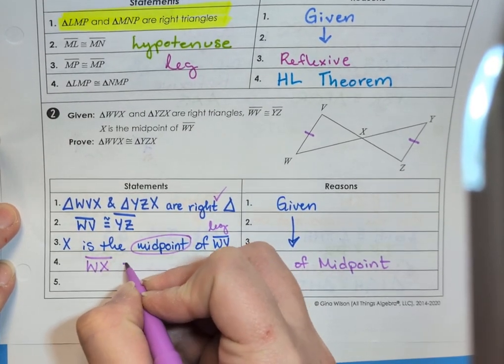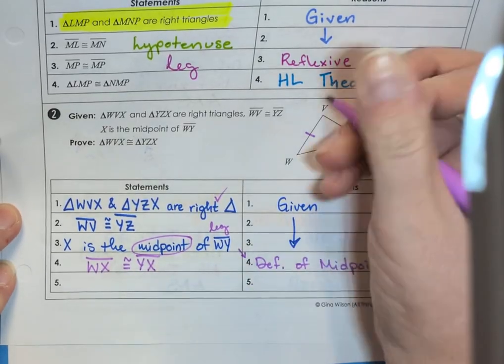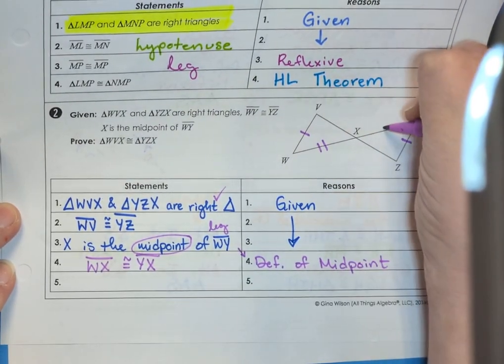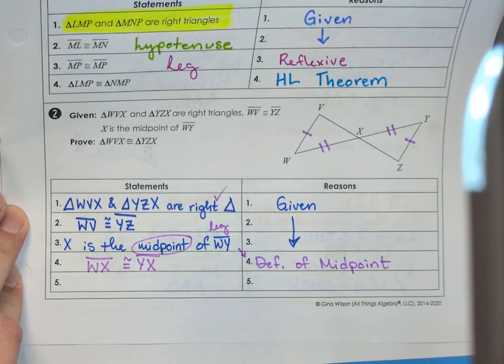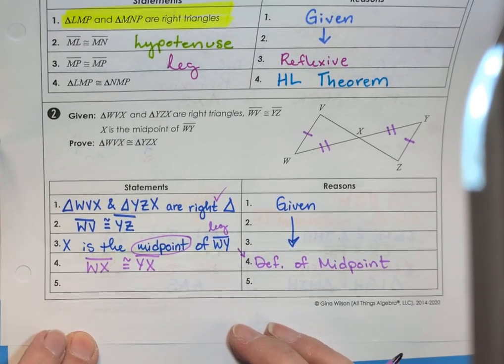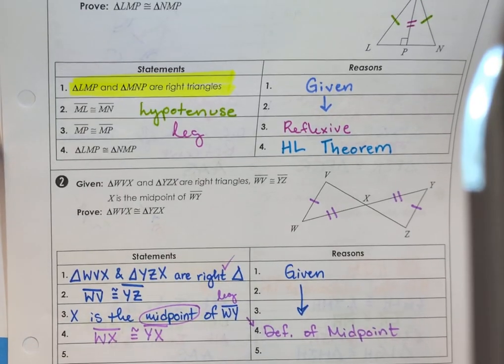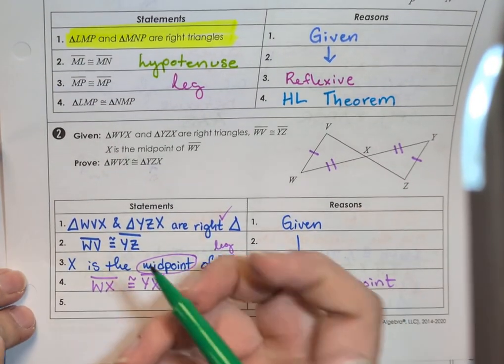WX is congruent to what? YX. So WX is congruent to YX. Is that the hypotenuse? Correct, yes. So can you use hypotenuse leg? Yeah. Yay!